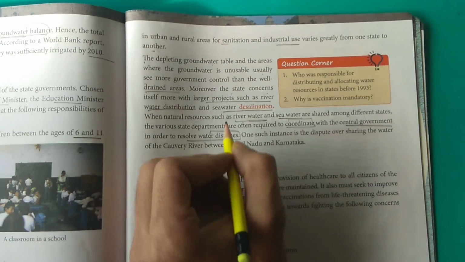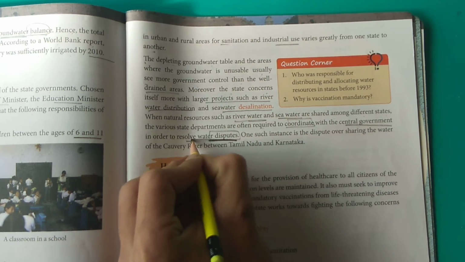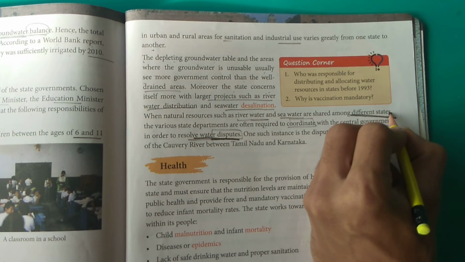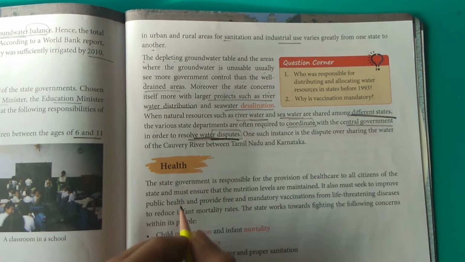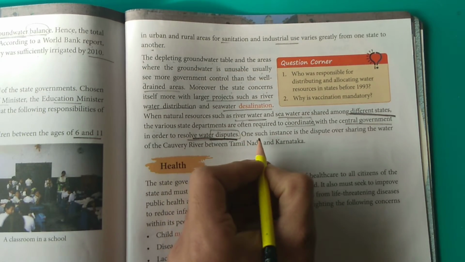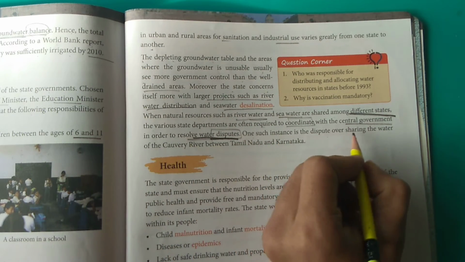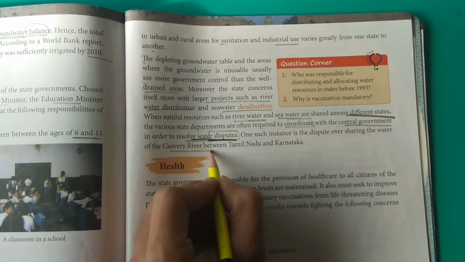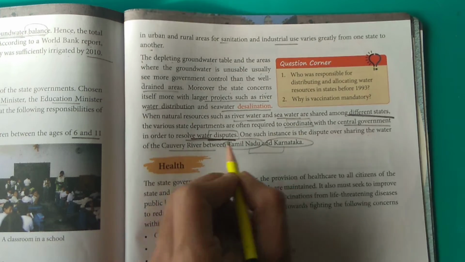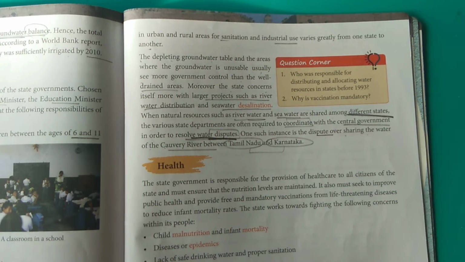We have earlier discussed that there is a water dispute between the different states. One state will say that I want this water, another state will say we want this water because of the development of industry, agriculture, etc. For instance, there is the dispute over sharing of the water of the Kaveri river between Tamil Nadu and Karnataka, both having a quarrel or dispute.